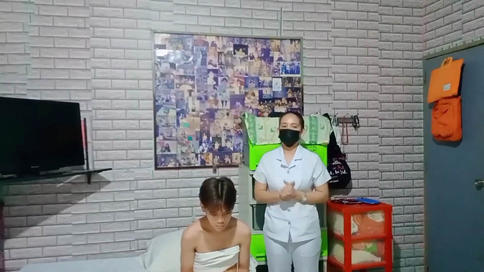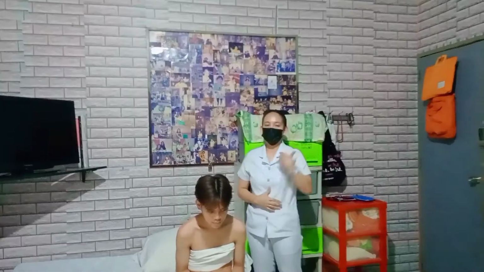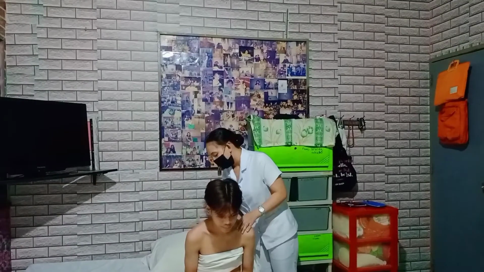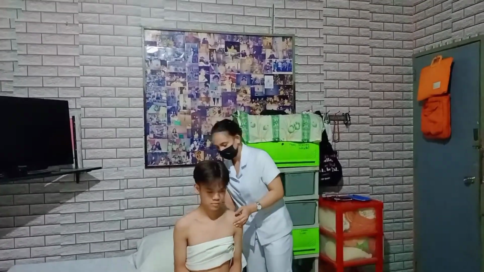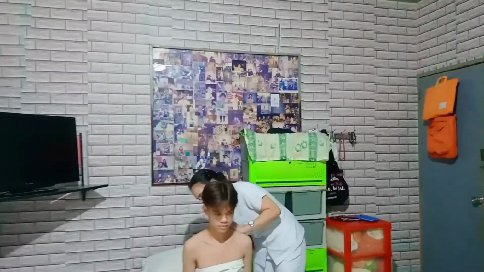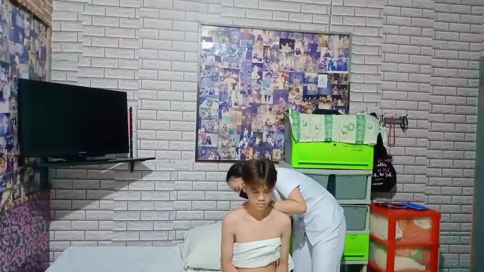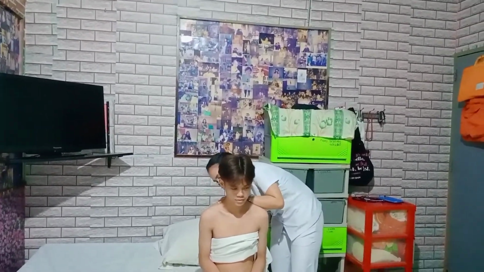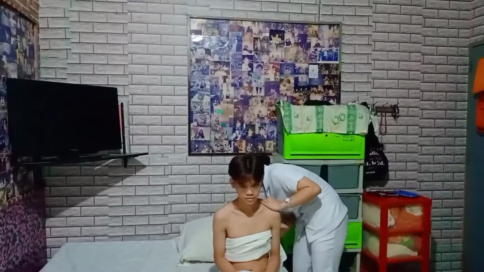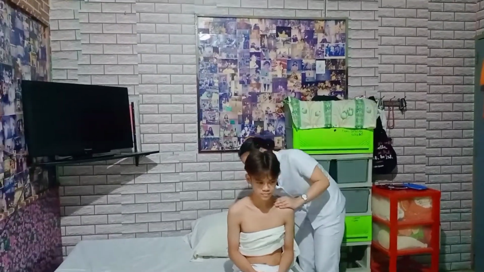And now I'm going to ask my client to sit with his back facing me again, and then I'm going to place my hand on the costovertebral angles. So now, sir, please straighten your back. And now I'm going to percuss it. Sir, do you feel any pain whenever I slightly move my hand in your back? Wala. Any pain, like slight pain or hard pain? There is none? Wala. Normal. Okay, thank you for this one.